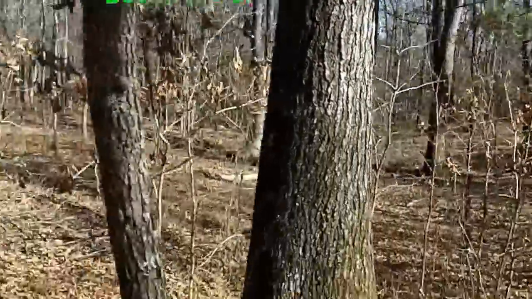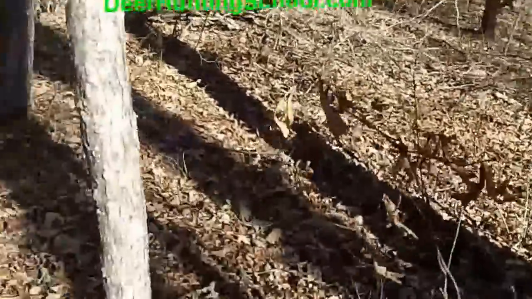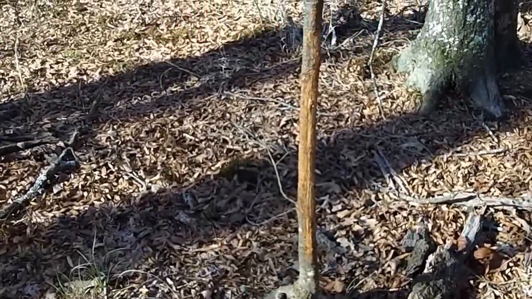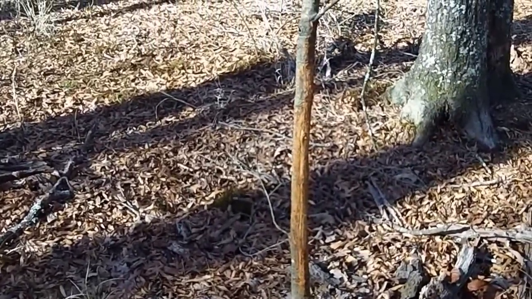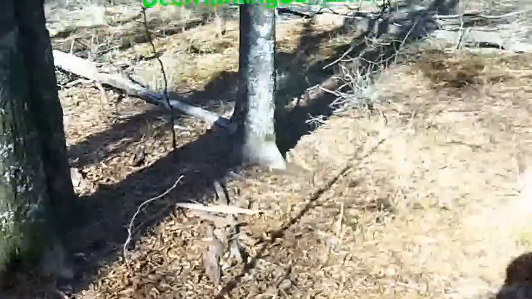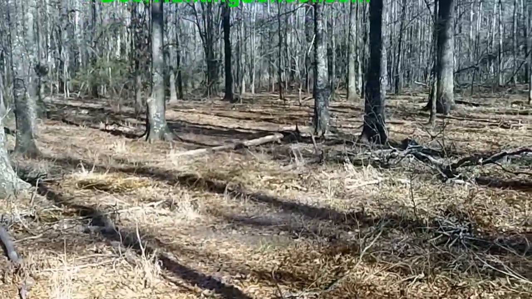Gum tree here. We got some red oaks, pin oaks, different variety of stuff. But I'm going to investigate this area really well today. I found this really big rub here, and actually I found this monster rub line, and I'm just kind of investigating it. And guys, you see here how open this area is.